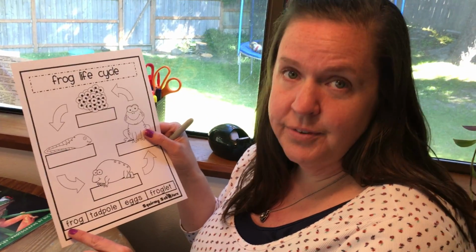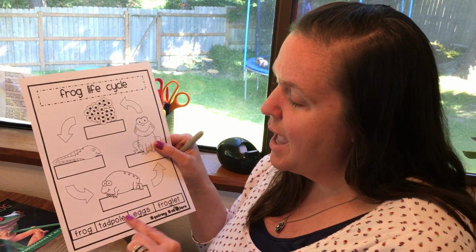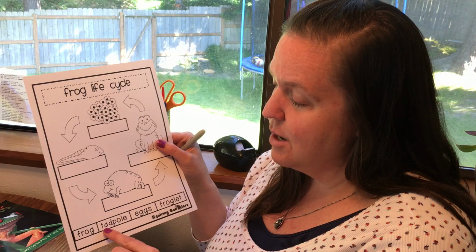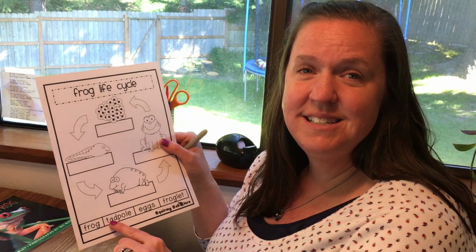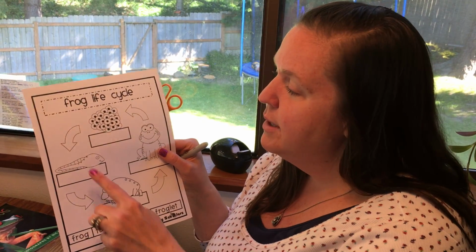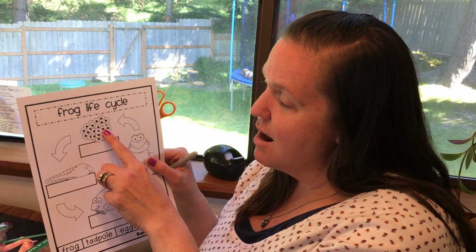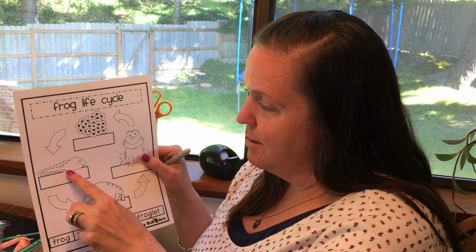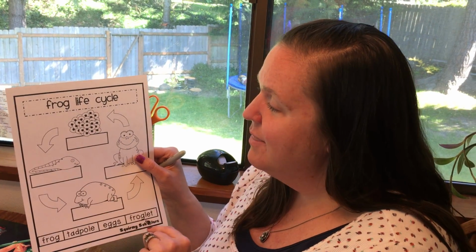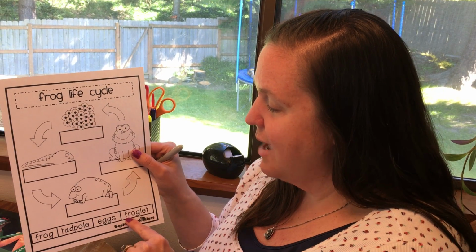F says f, like frog. This word is frog. Next to frog has a word that starts with a T. T says t, t, like tadpole. Tadpole is this picture. After the eggs are hatched, they start to become tadpoles. Then when the tadpole starts growing, here's an F word.